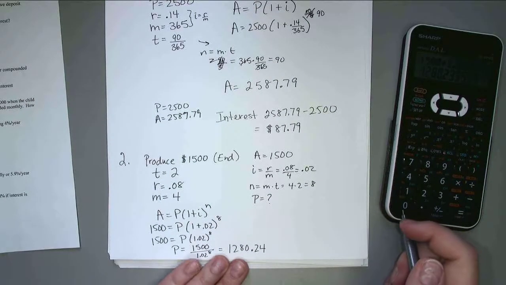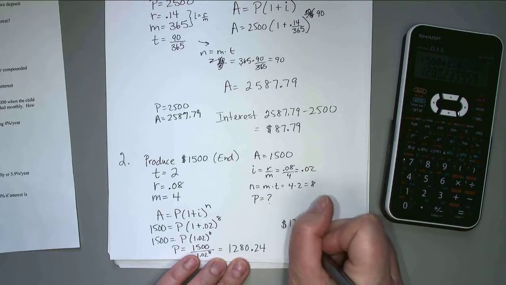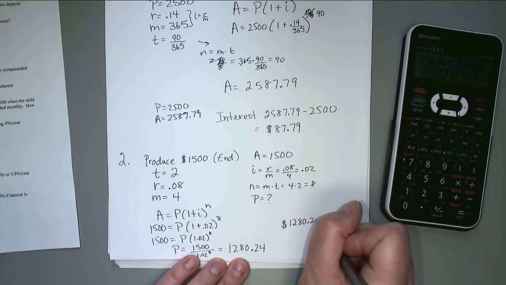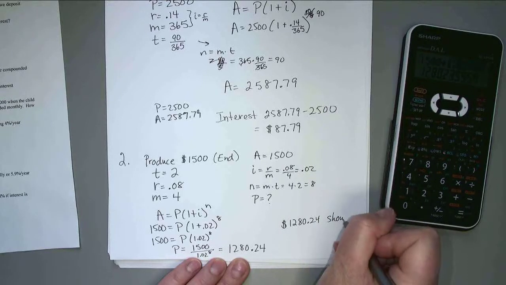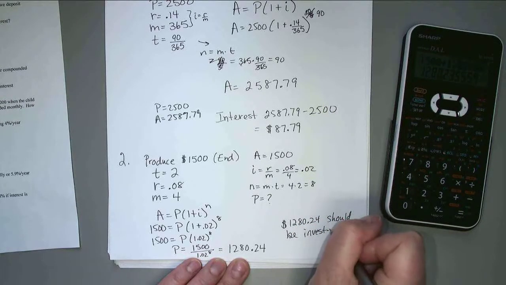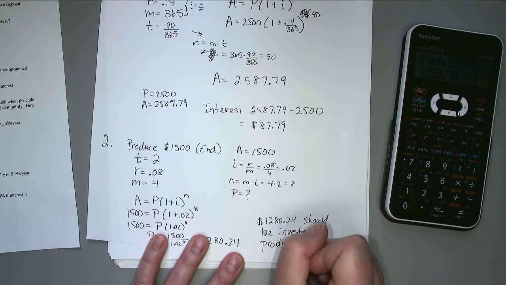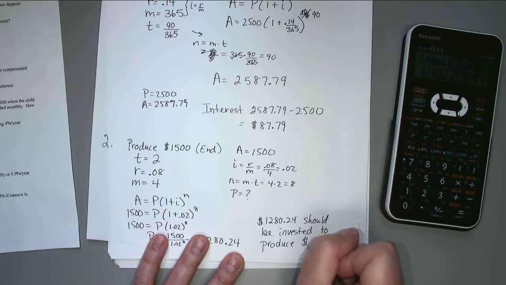And so the question said how much should be invested. So $1280.24 should be invested to produce $1,500.